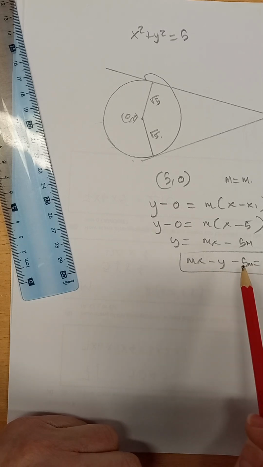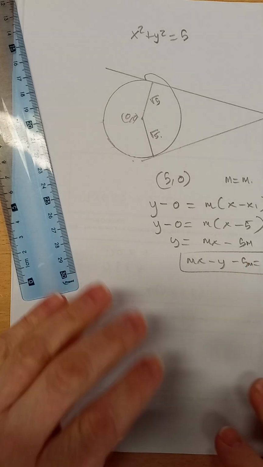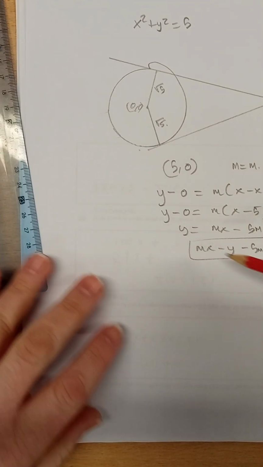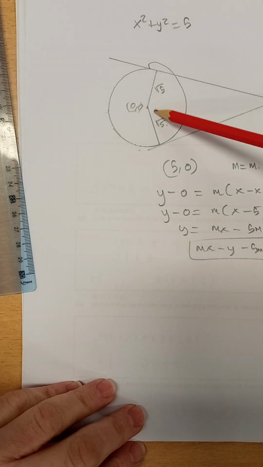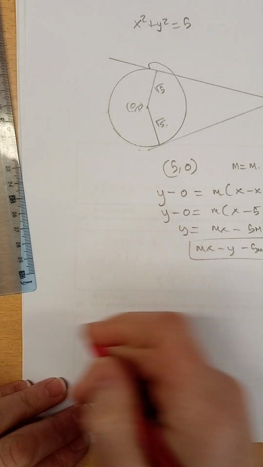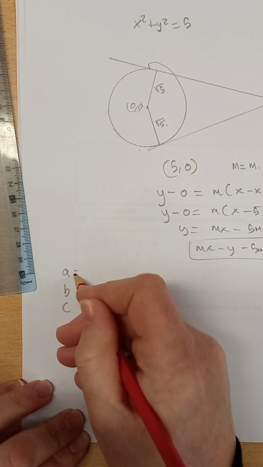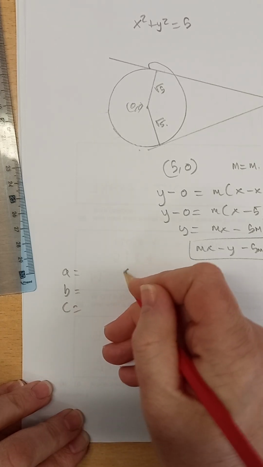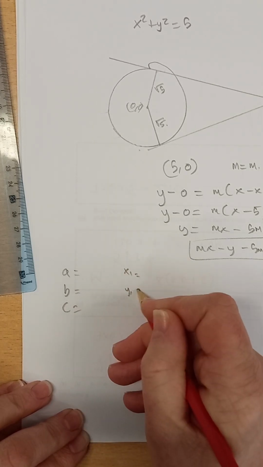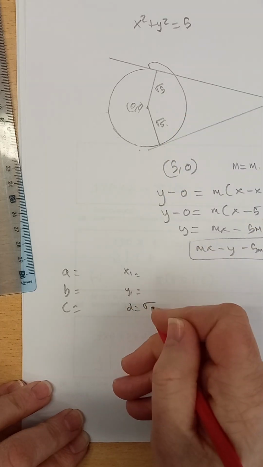So let's slot this now into our perpendicular distance formula and see what happens. Because what we're looking for is, will it generate two possible m's that then I can use, one for the top and one for the bottom. So let's see what happens when I pop this in. So remember, for a perpendicular distance formula, we need an a, a b, a c. We need an x1, we need a y1, and we need a distance. So our distance is root 5.